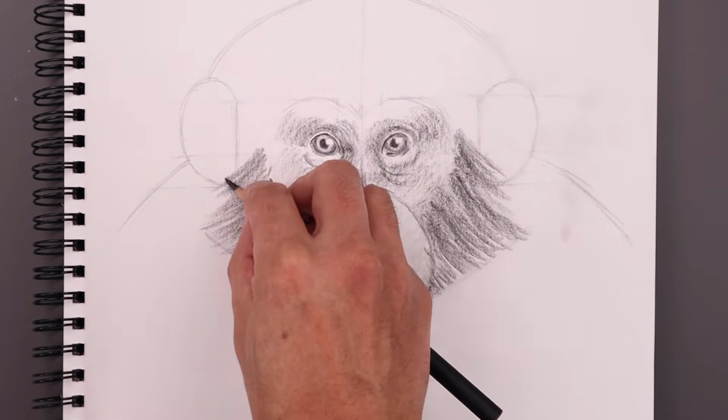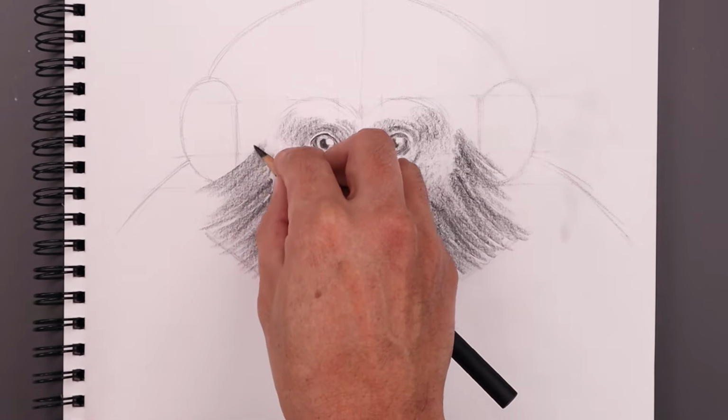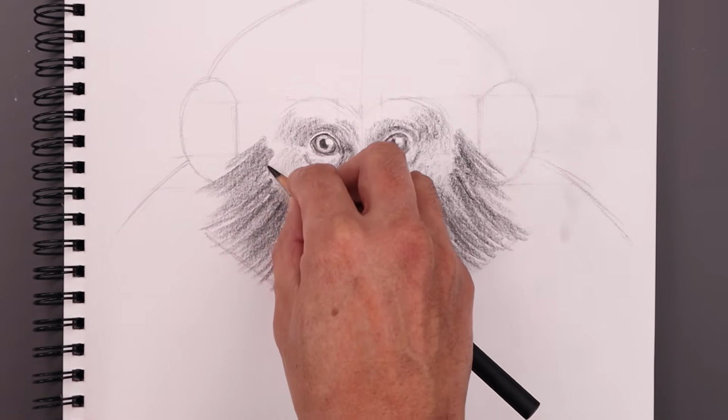I'm just going to overlap that fur on top of the ears along the bottom. Just working our way up along the side of the head.